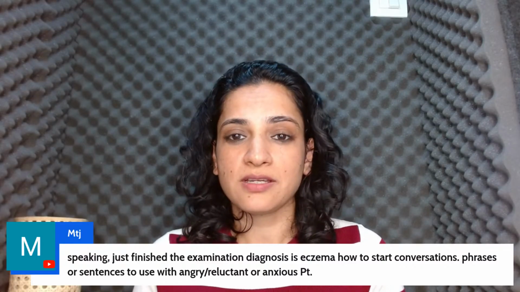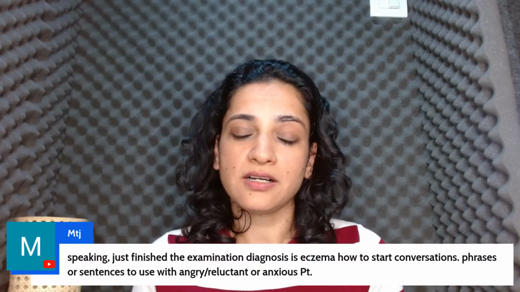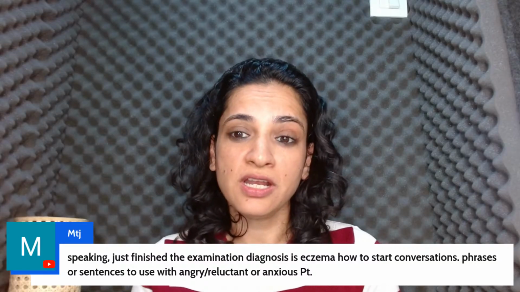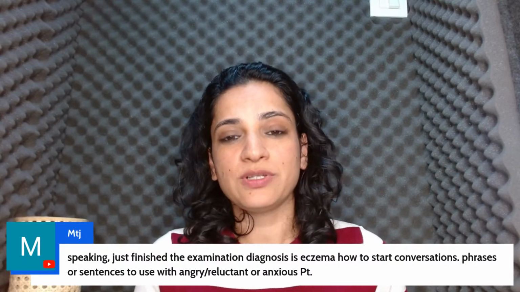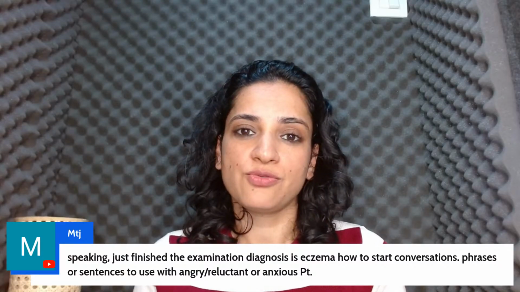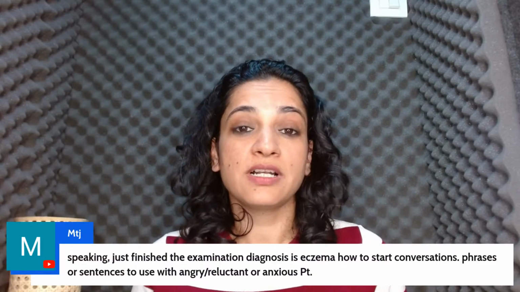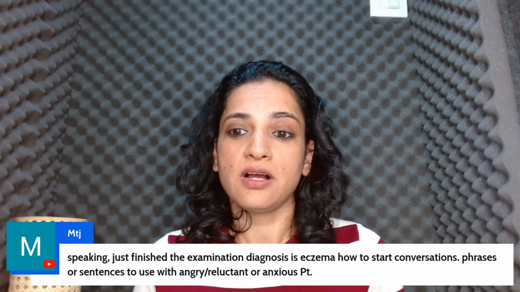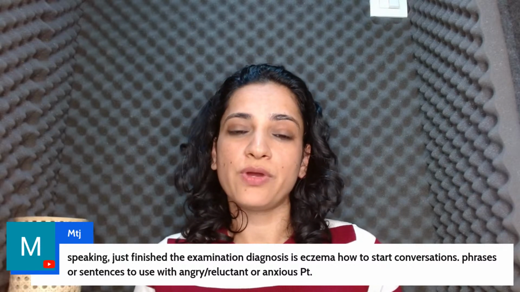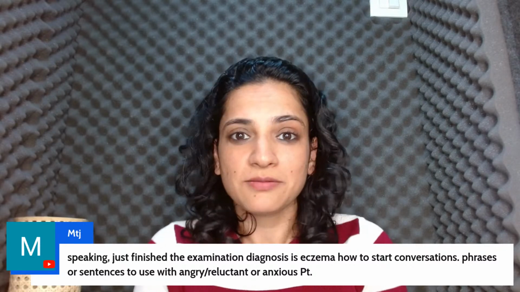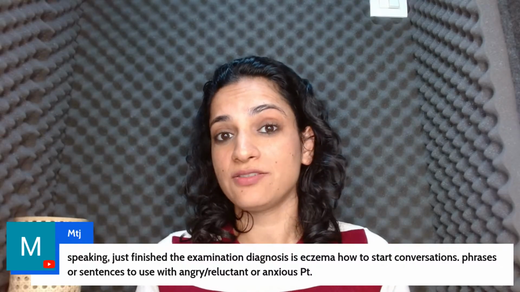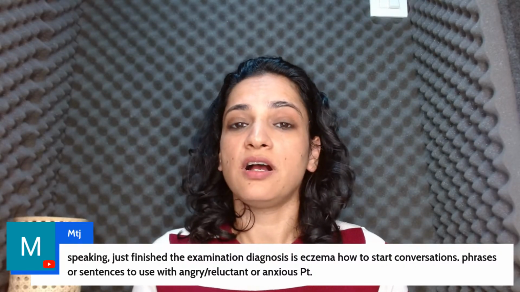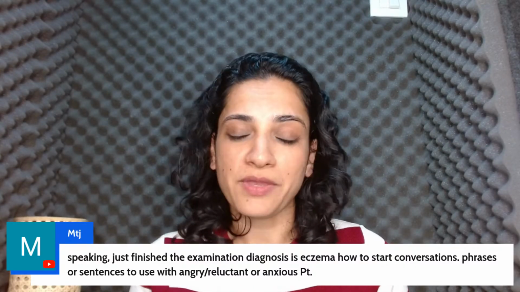The background information has a lot more detail, but it will tell you which of these two situations it is. So it's clear from the background information whether you've met the patient before, whether you're meeting the patient for the first time, or if the examination has just finished and you need to start the role play from that point onwards.